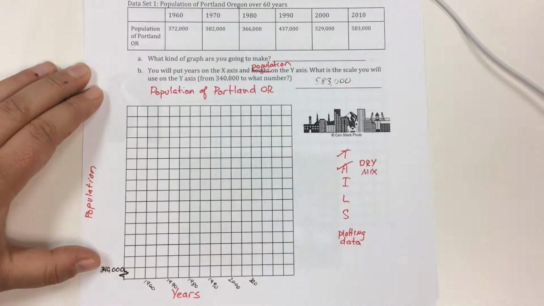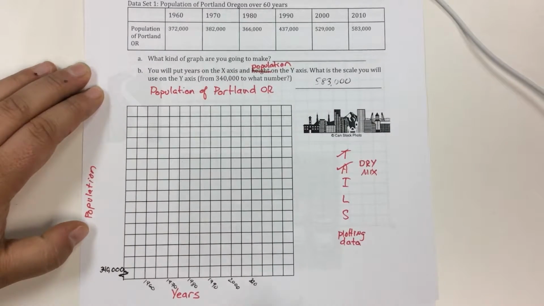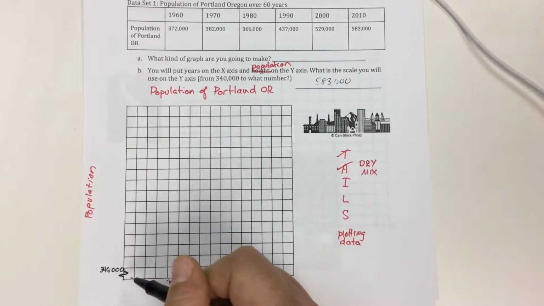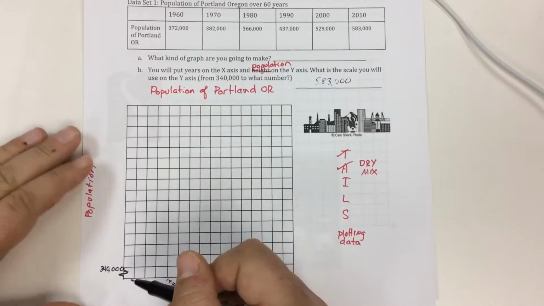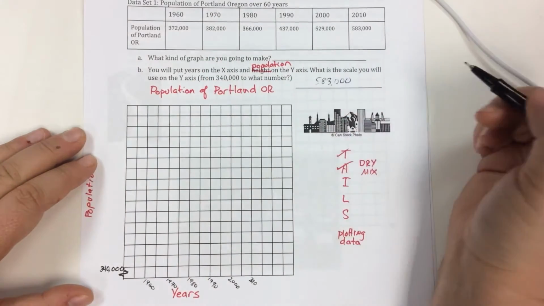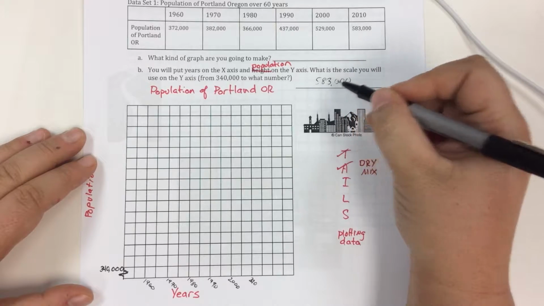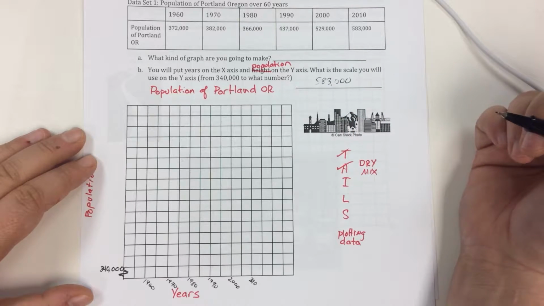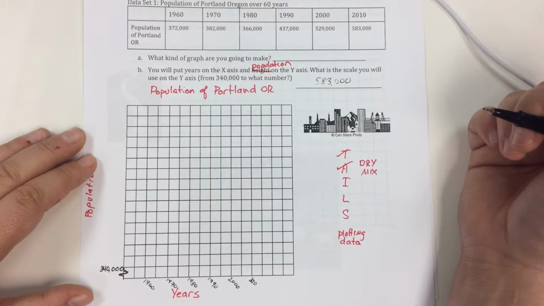All right, the y-axis is going to be a little more tricky. But I showed you that you're going to start at 340,000. And you have to get all the way up to at least 583, 590,000. I always recommend trying to start with counting by 1s, 2s, 5s, or 10s.